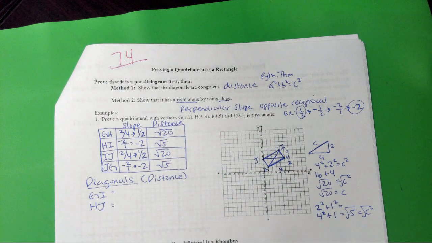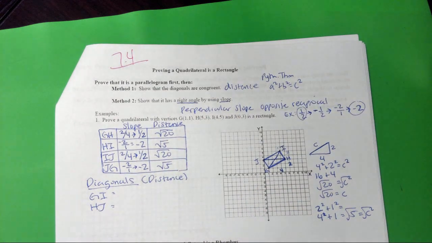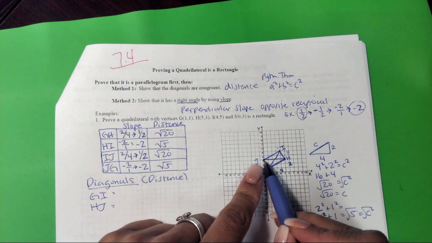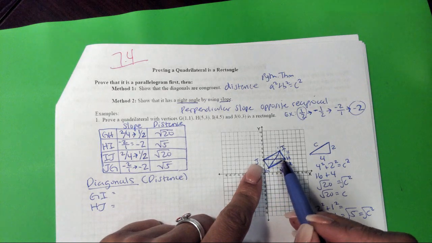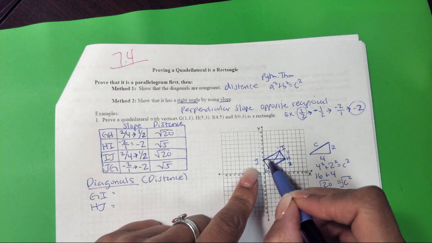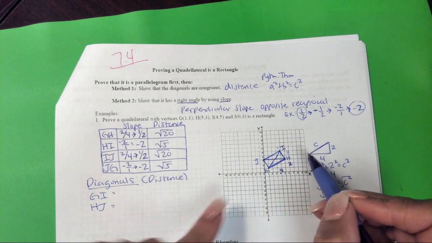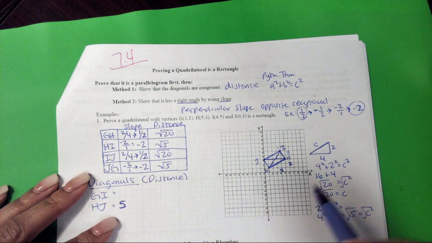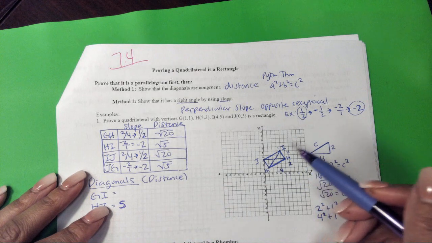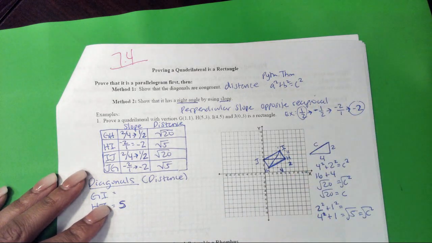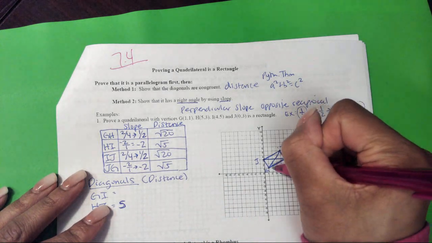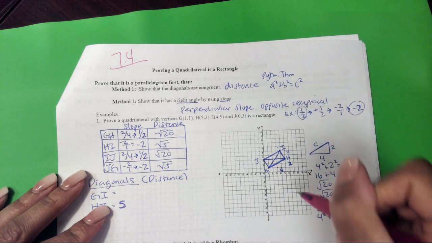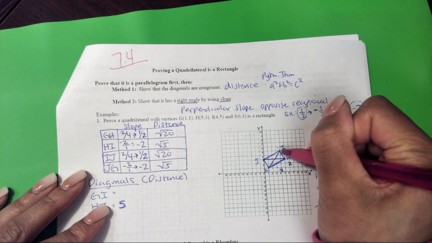Then the last thing I need to do is find the distance of my diagonal. So I already have a straight line between J and H, so I can actually count. So I count 1, 2, 3, 4, 5. And then I can do the same thing for G and I. So I can always count here, 1, 2, 3, and I went up 1, 2, 3, 4.